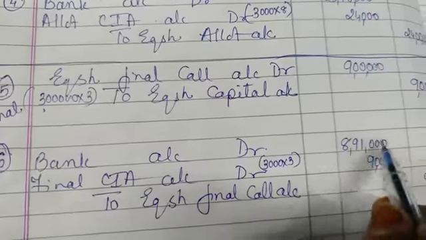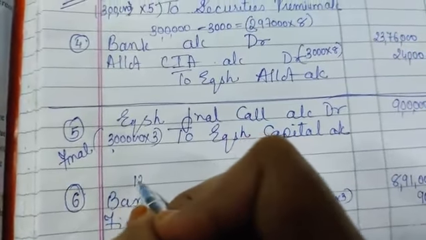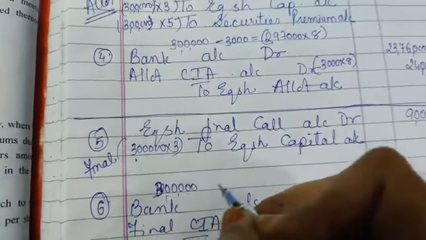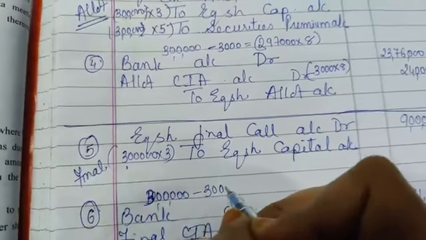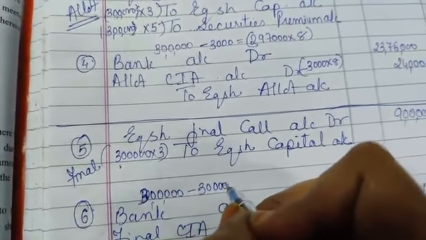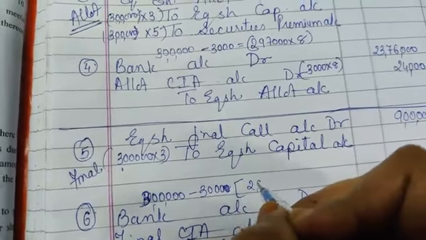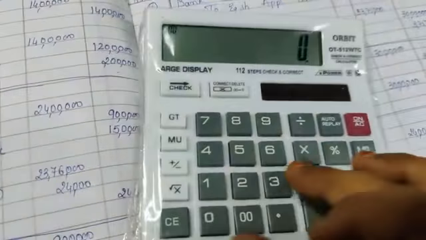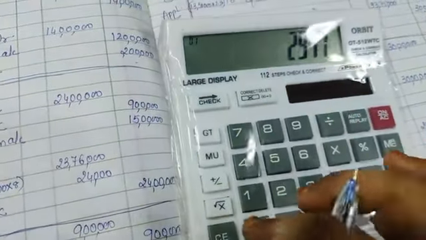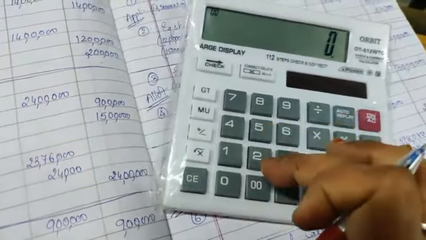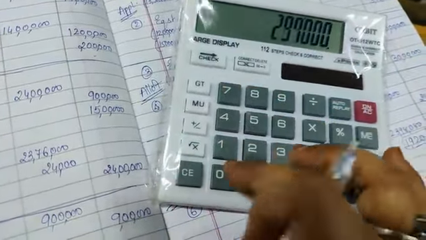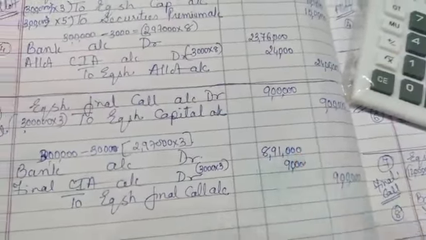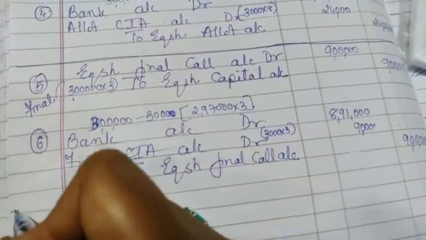Again, if you want to cross check this, so see, total shares are 3 lakh minus 3000, so 2,97,000 into 3 rupees. So see here, 2,97,000 into 3, you are getting 8,91,000. Fine. So here your final call account also gets closed.